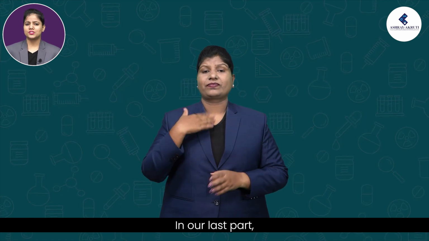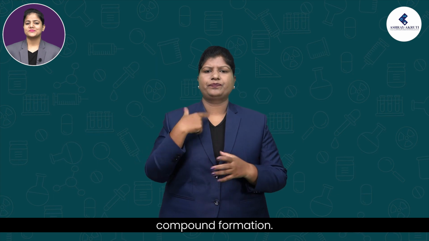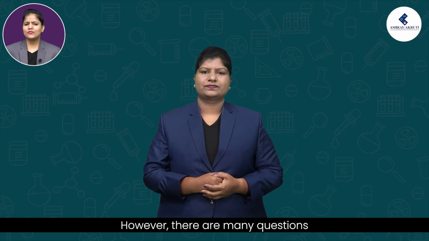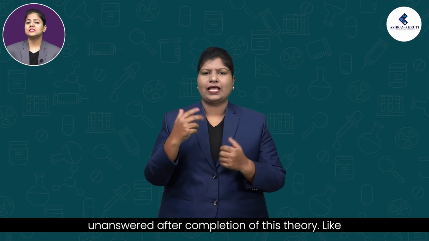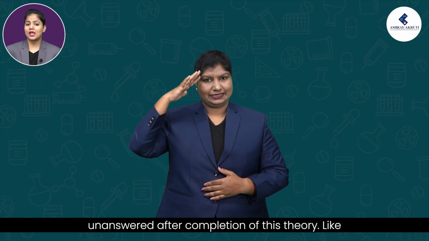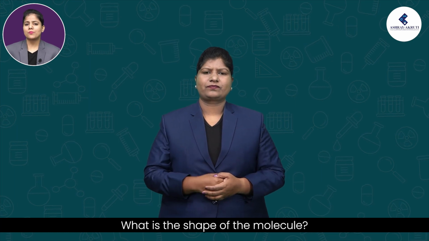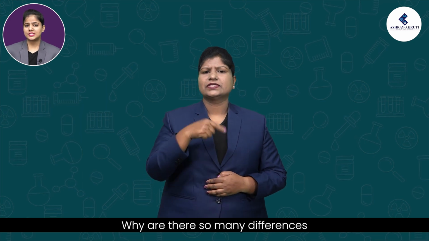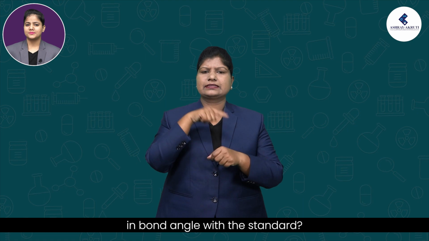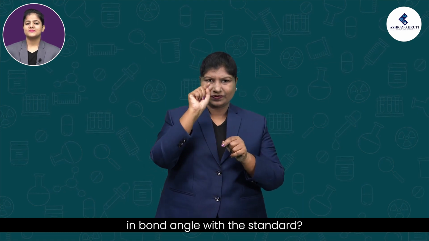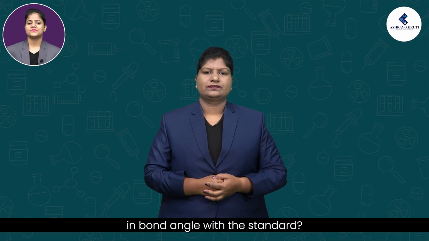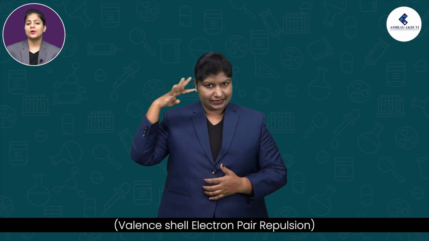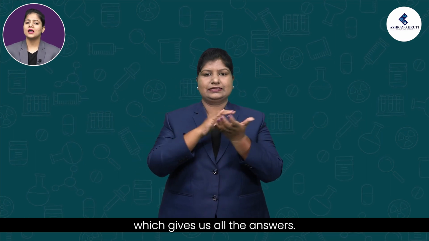In our last part, we read about the electronic theory of compound formation. However, there are many questions unanswered after completion of this theory, like what is the shape of the molecule? Why are there so many differences in bond angle with the standard? Today, we will read VSEPR theory, valence shell electron pair repulsion, which gives us all the answers.